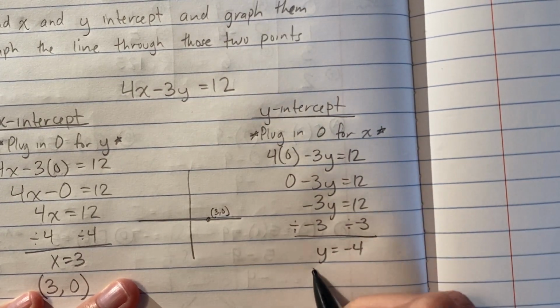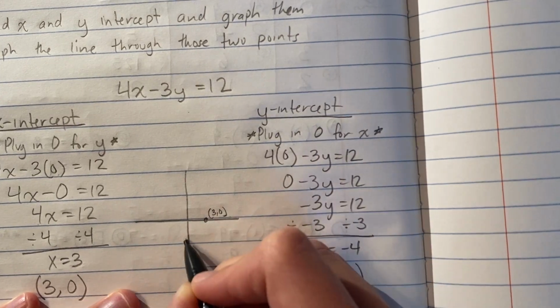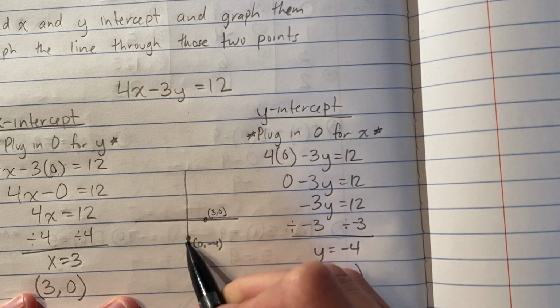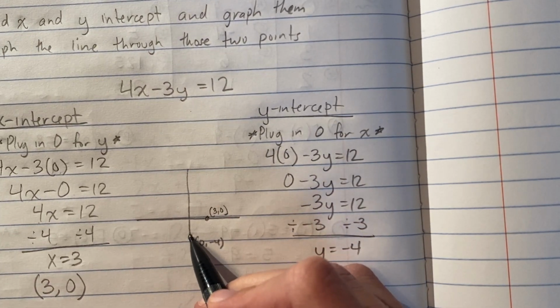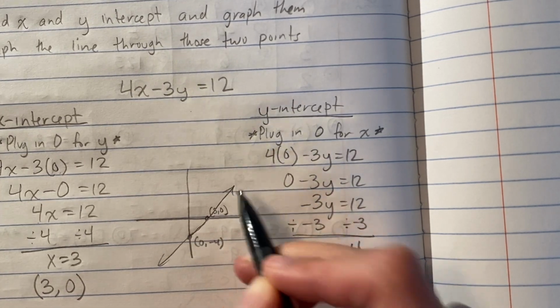And again, remember, this is a point. I made my x value 0, and my y value is negative 4, and that's right here. This is the point (0, -4). So you'll graph the x-intercept and the y-intercept, and then you'll just take that line, put 1 point here and the other point there, and it'll go ahead and make your line like this.